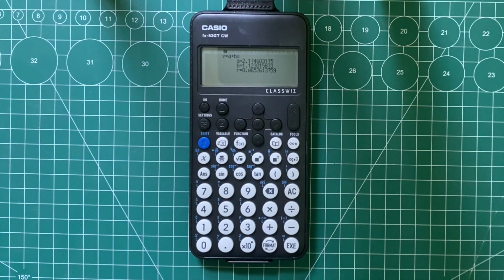The b is related to the slope. The a is where it hits the y-axis. But the r is the one we're after. The r is the correlation coefficient, and in this case it's 0.865, and it continues on. You'll be asked to give it maybe to 2 decimal places or 1 decimal place. Remember, the correlation coefficient can only be between -1 and +1. Okay, so that is how we find the correlation coefficient on the new calculator.